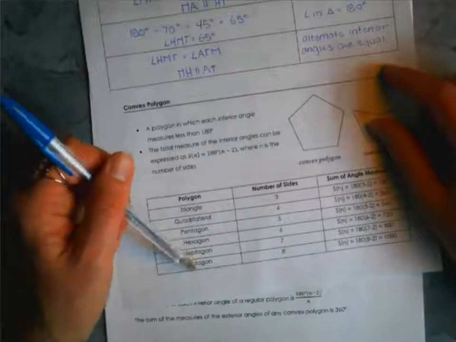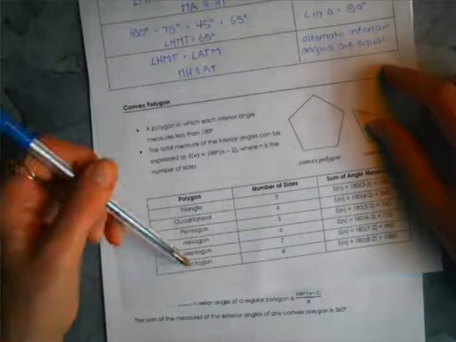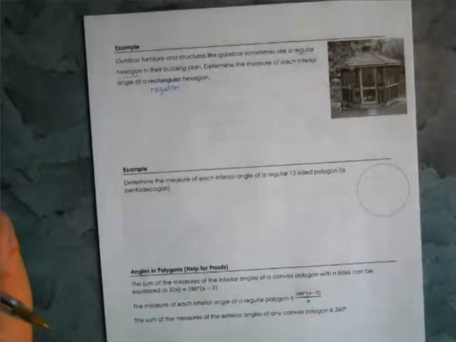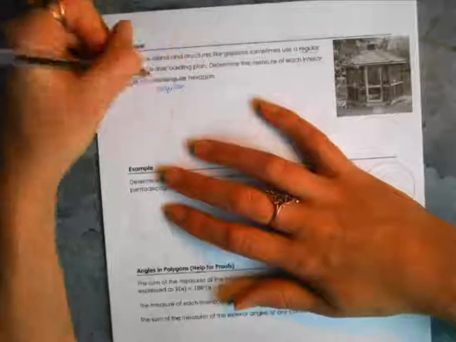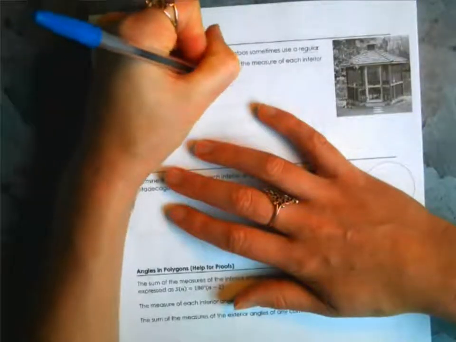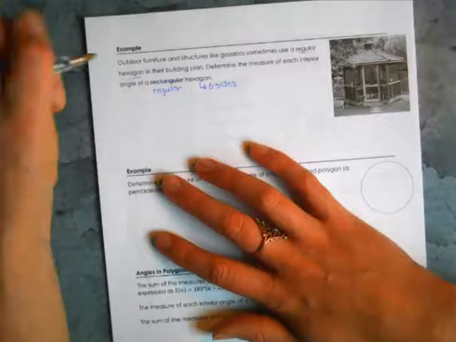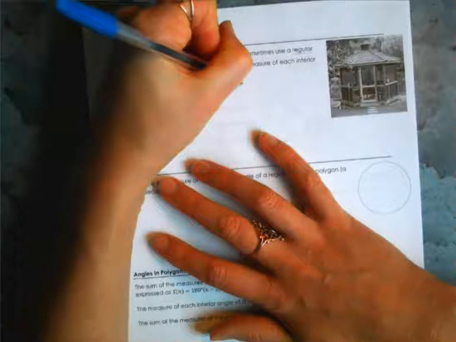You should have those memorized so that if you're asked about the angles in an octagon, you know that means 8 sides. In this case, we're looking at a hexagon, which means we have 6 sides, and because it's regular, we know it's going to be equal sides.